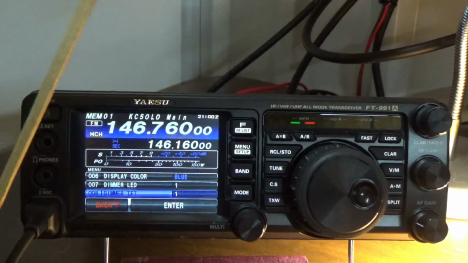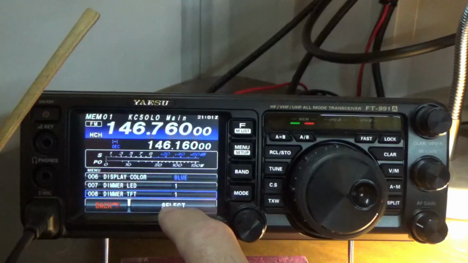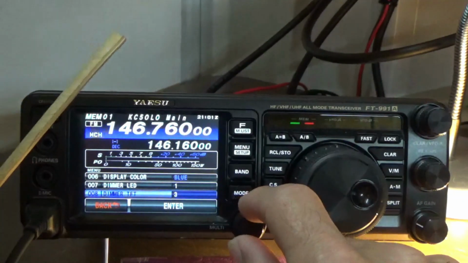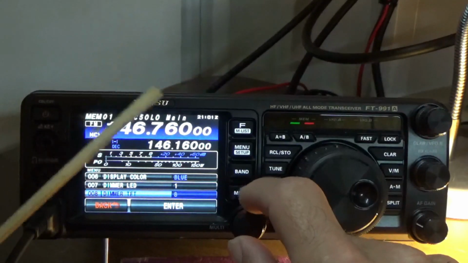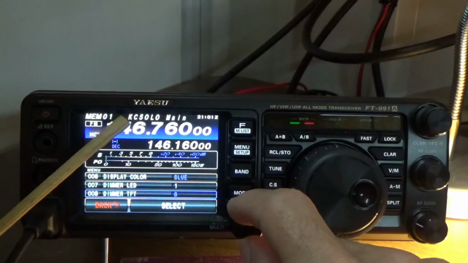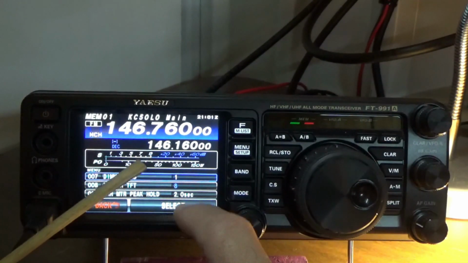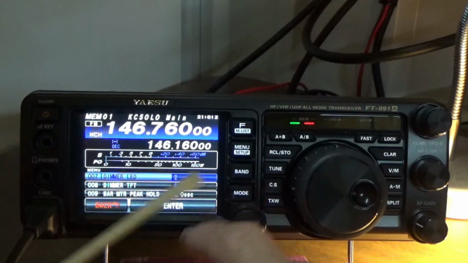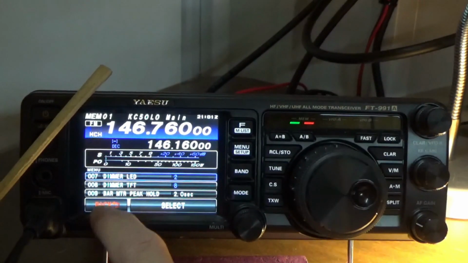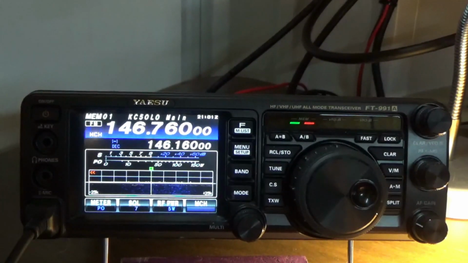So anyway, that's what I wanted to show you. That's everything. I'll put everything back. The TFT is set to 8. You can see 8 is the default. Press enter. Go up here and change the LED dimmer. We'll change that back to 2. Now it just got brighter. Now the radio's back in the defaults. So that's everything. Again, this is just kind of a quick video.